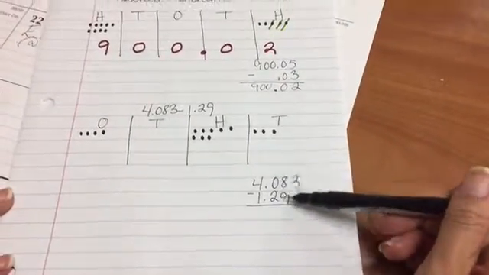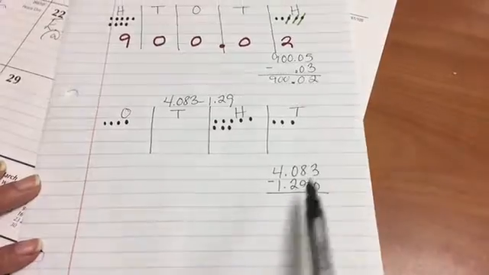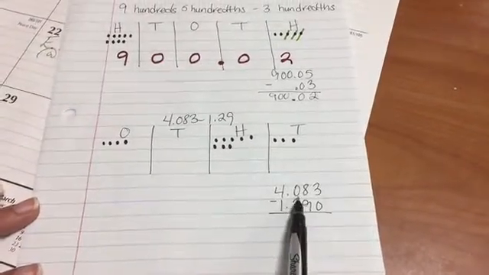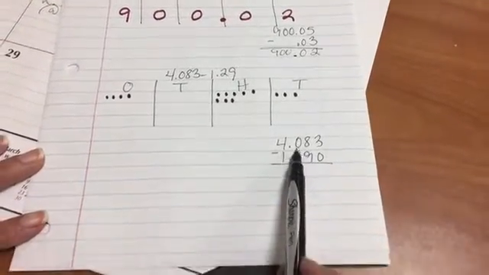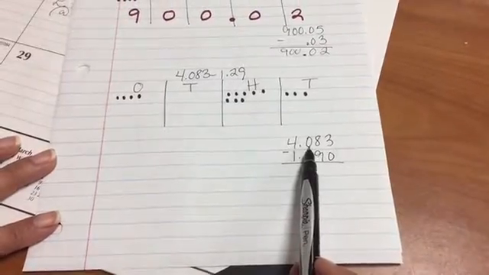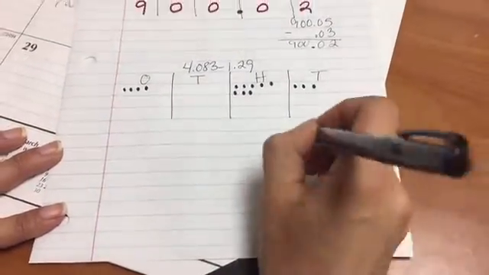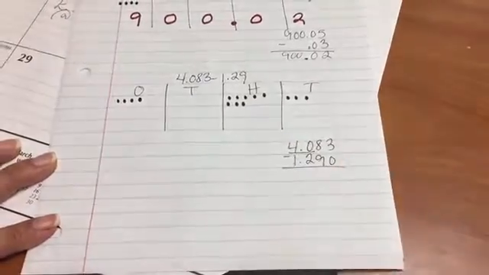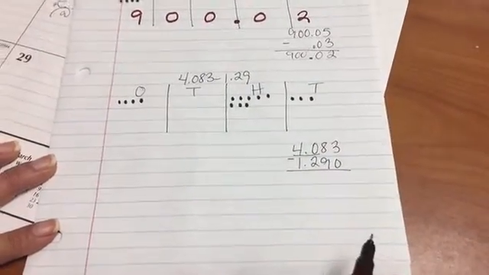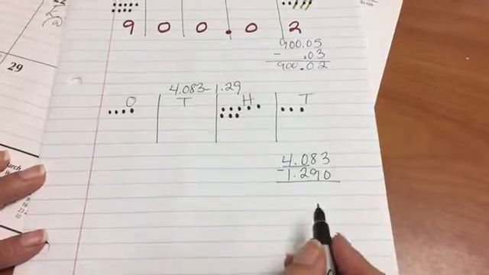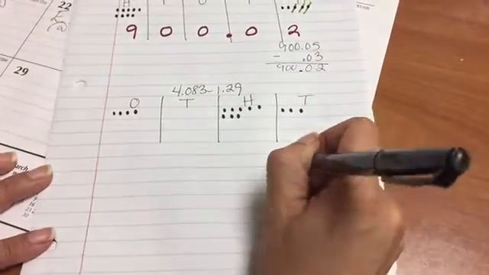So naturally, if you don't have enough in the hundredths column, you're going to go one up and look in the tenths column. A lot of students said, oh, well, you don't have enough tenths. We actually do. Most students thought we had 0 tenths, but in actuality, we have 40 tenths. So we are going to borrow or rename one of those tenths.